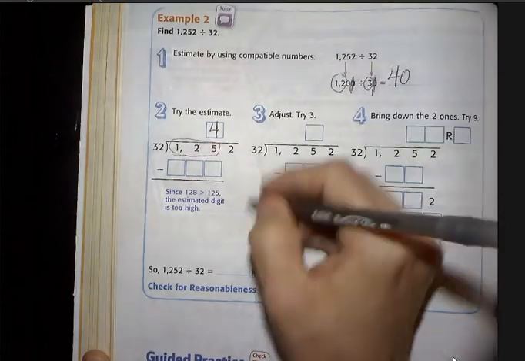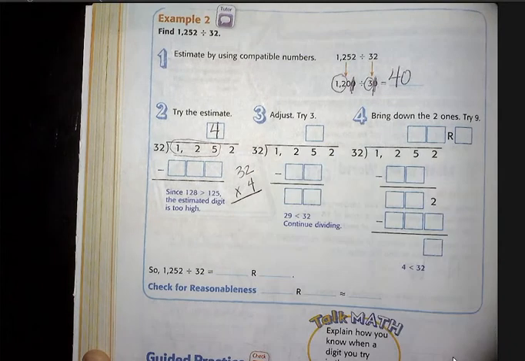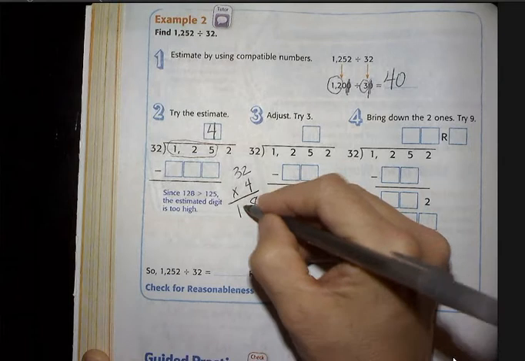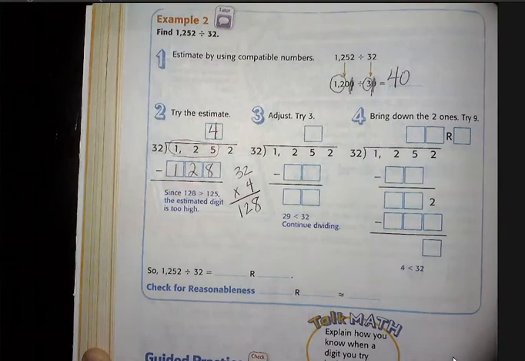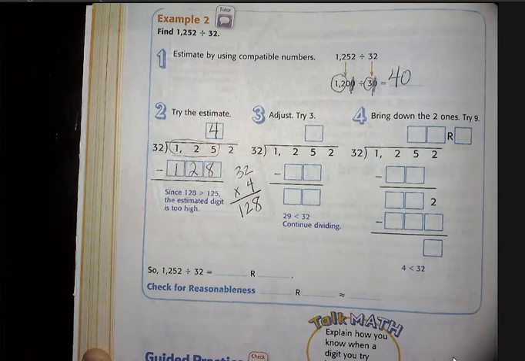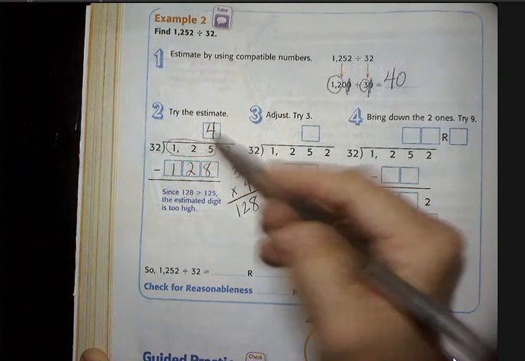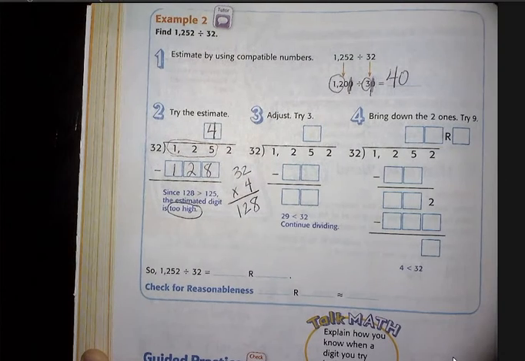So now we do the math. We go 32 times 4. 4 times 2 is 8. 4 times 3 is 12. Okay, 128. Yikes. 128 is actually bigger than 125. See, I can't subtract. I've got more on the bottom. My estimate is too high.